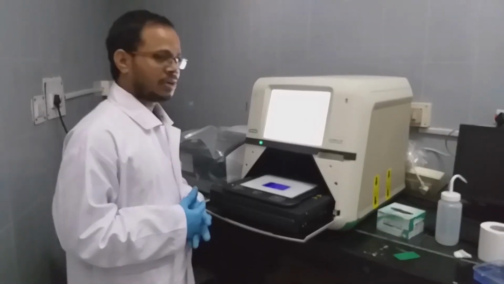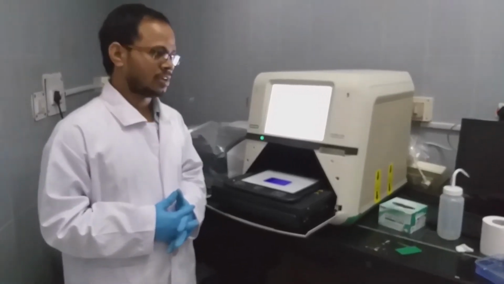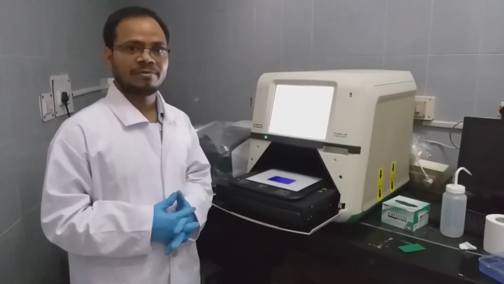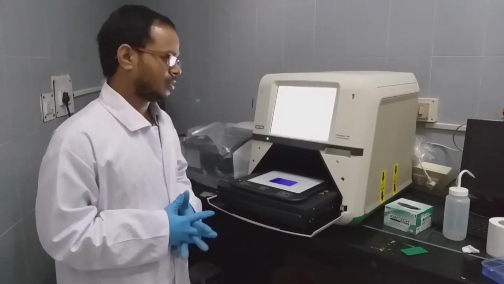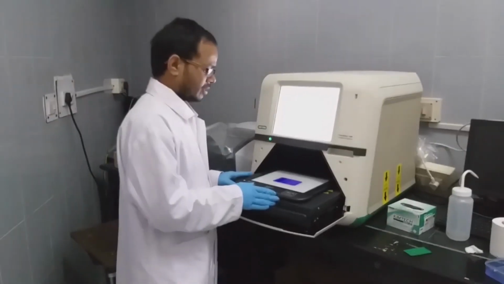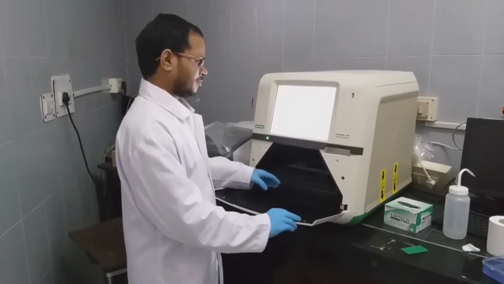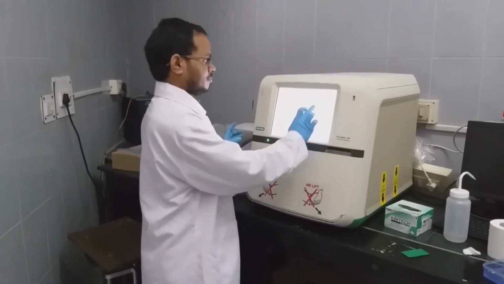So now it's time to document the gel. We have to identify whether we got any single band fraction or not. This is the gel I kept on a white tray. Now just close it.